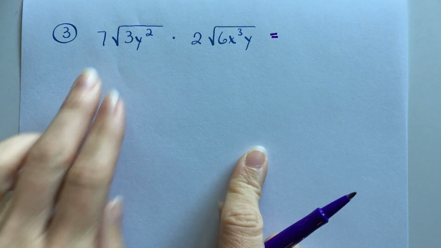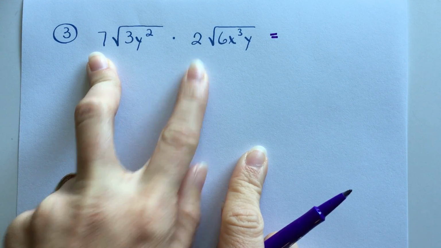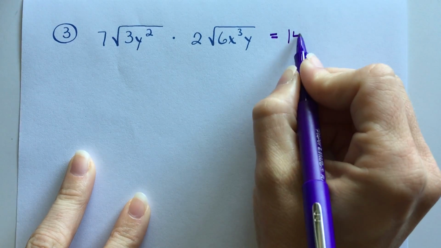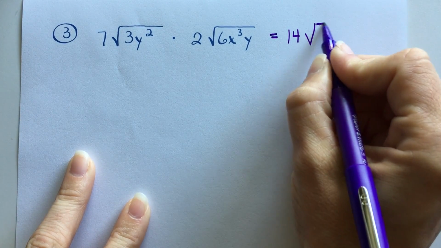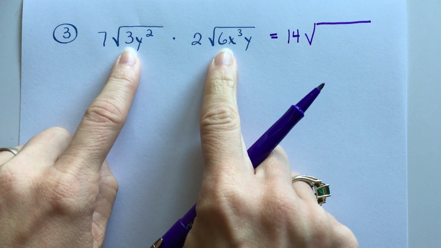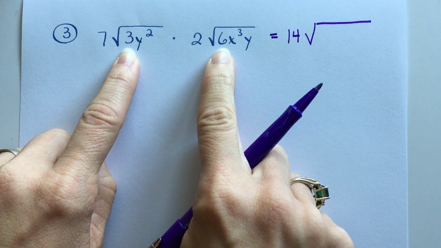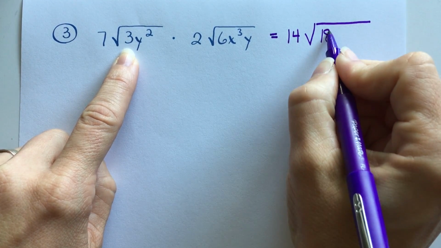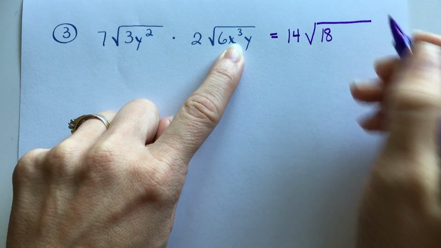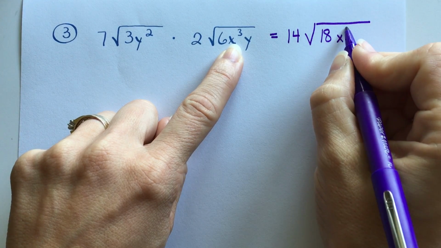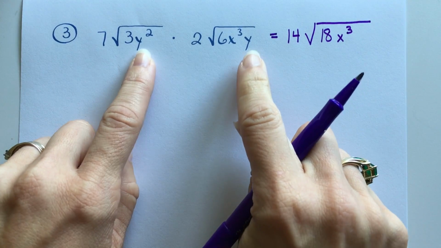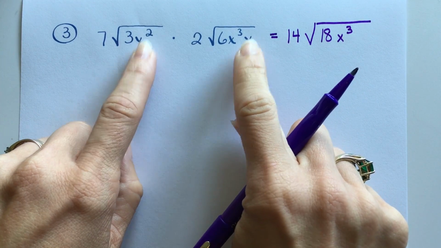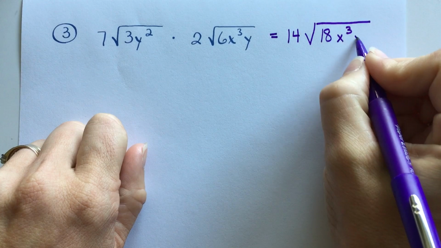So when you have numbers in front, you're going to multiply those. So that's going to give us a 14. And then we're going to multiply what we have underneath. So the 3 times the 6 is going to give me 18. And then I've got x to the third, but then I also will have y to the third when I multiply these two together.